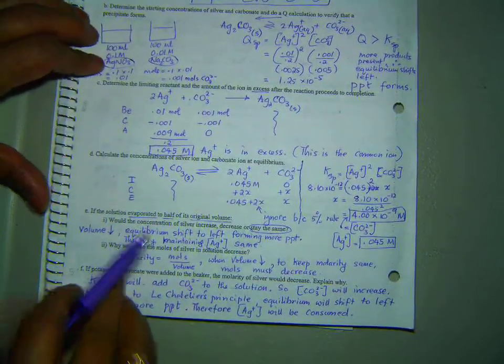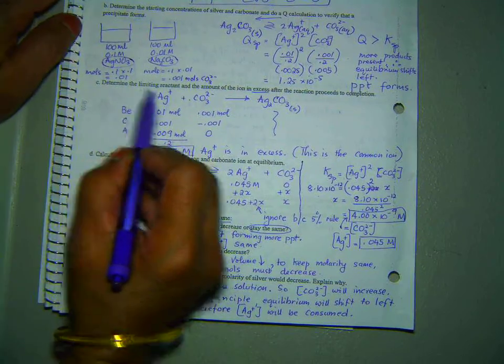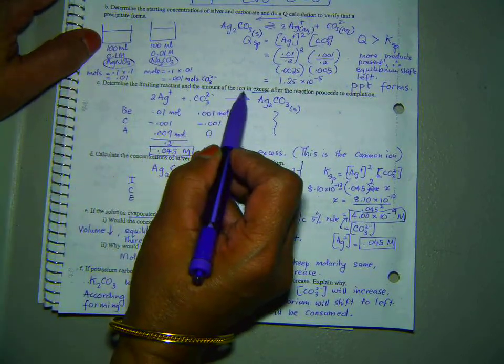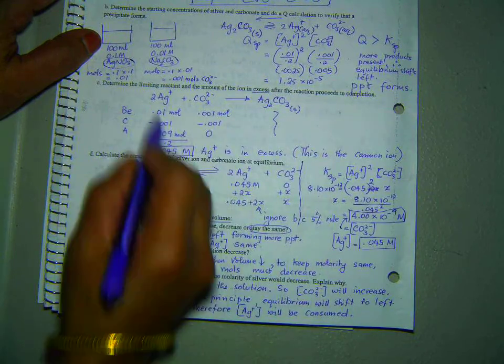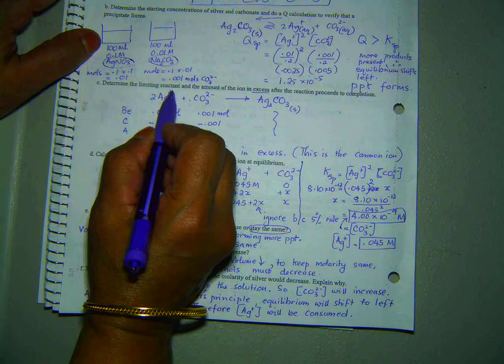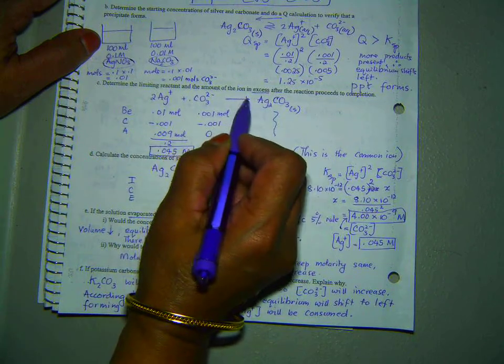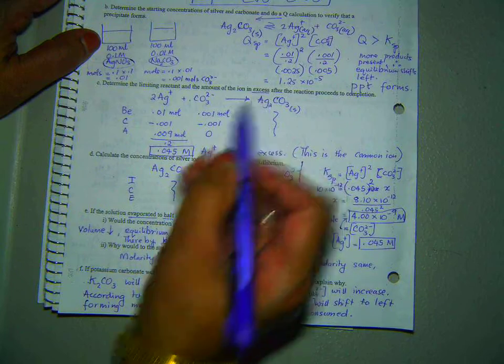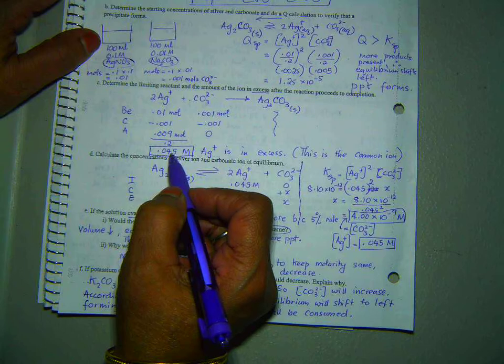And now part C here is determine the limiting reactant and the amount of ion in excess after the reaction proceeds. This is your BCA part. In BCA, you always have to write the ions forming the precipitate. You are just assuming it is going to completion because you are trying to get the excess reactant, which is going to be the common ion.